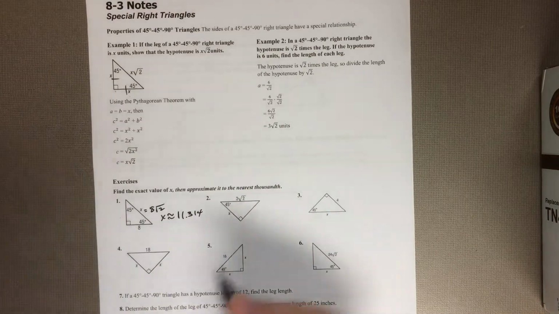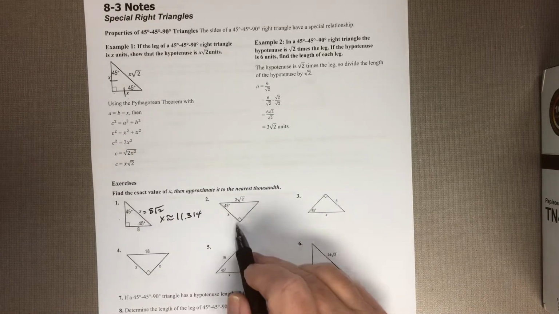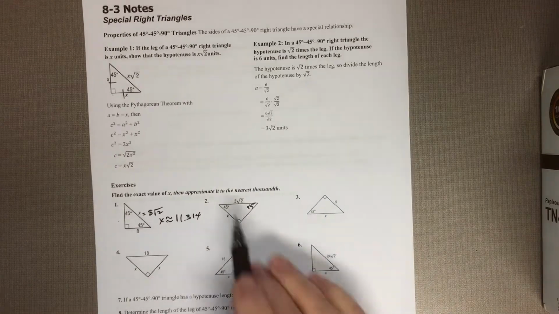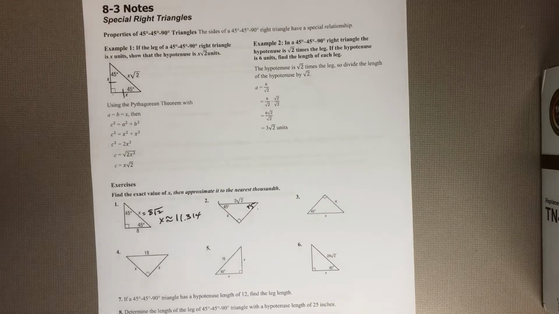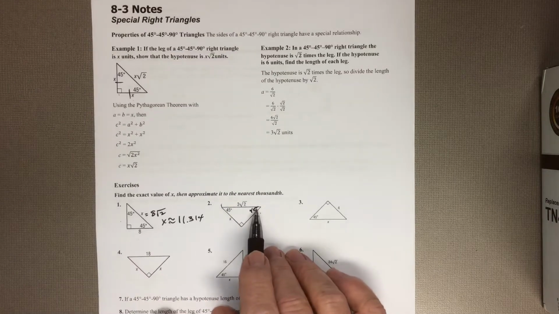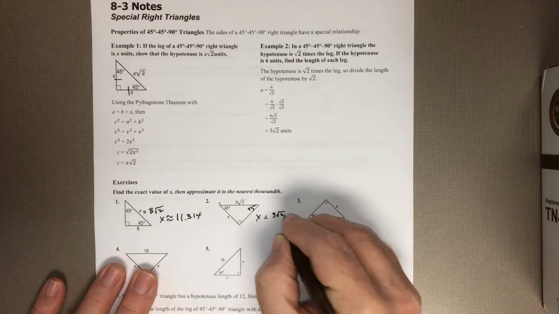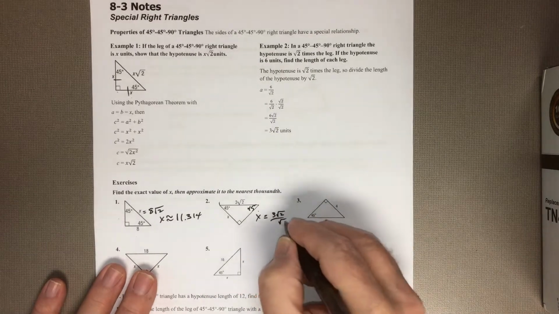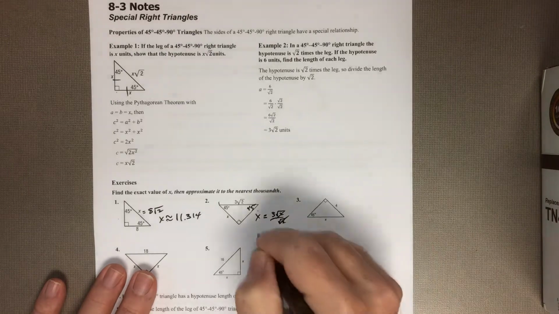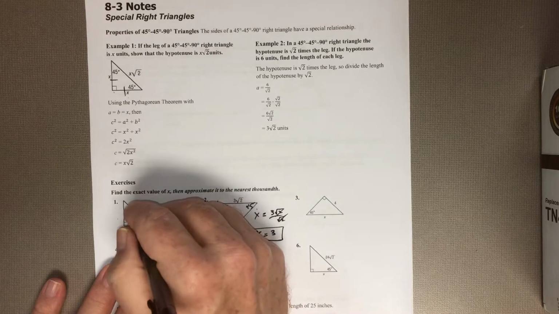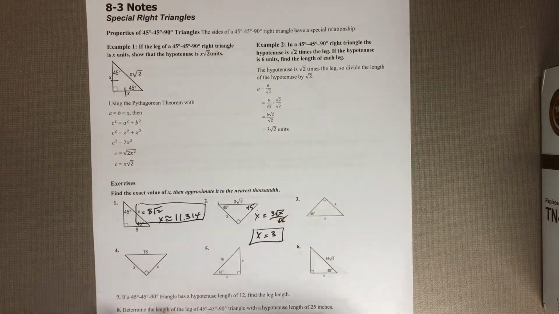Okay, let's go to number 2. If that's 45 and this is 90, that adds up to 135. Subtract that from 180 would make this a 45 as well. So that is the 45-45 right triangle. And we know the hypotenuse length. If you know the hypotenuse length, you have to divide it by the square root of 2 to get the leg length. So x would be equal to that hypotenuse length, 3 times the square root of 2, divided by the square root of 2. So those square roots of 2 would cancel, which means x is exactly equal to 3, and there's no need to approximate that to the nearest thousandth. Anytime your length is an integer, you're finished.